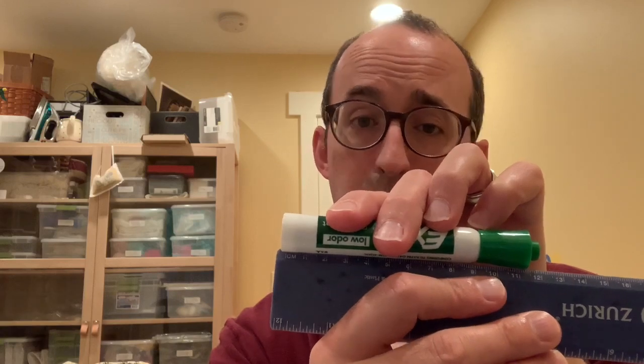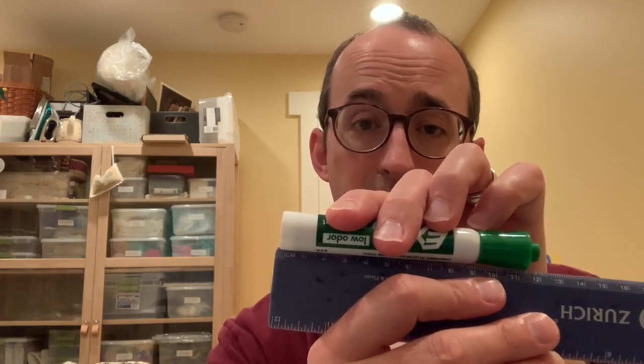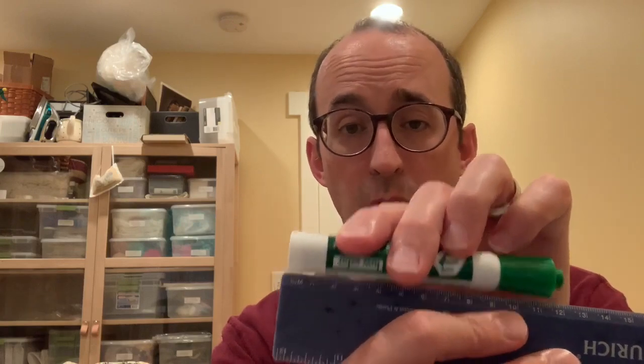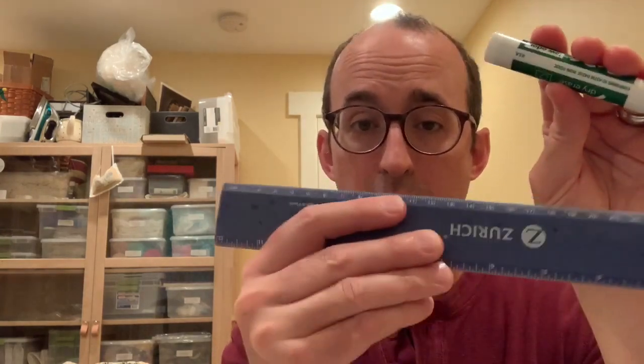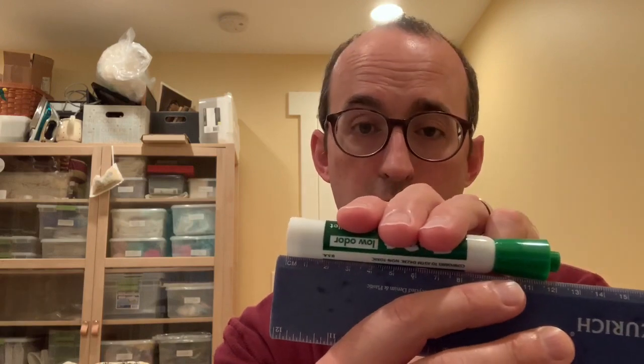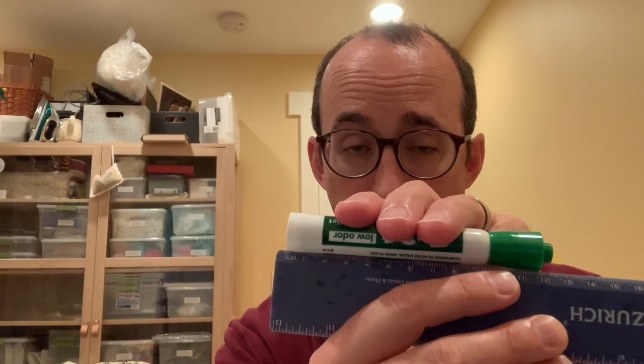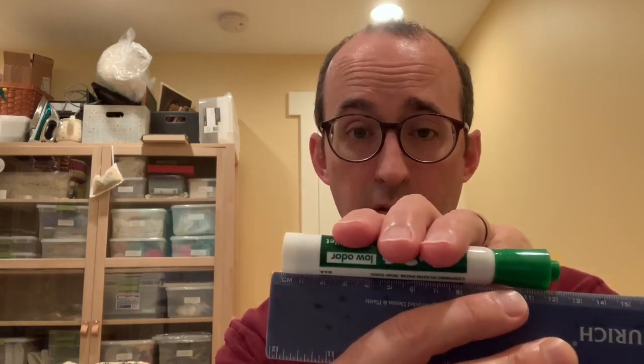As such, this measurement that I'm taking right now is the measurement of the rest length of the pen. And we call it the rest length because both the pen and the ruler are at rest with respect to one another. They're not moving relative to each other. Again, this is called the rest length.